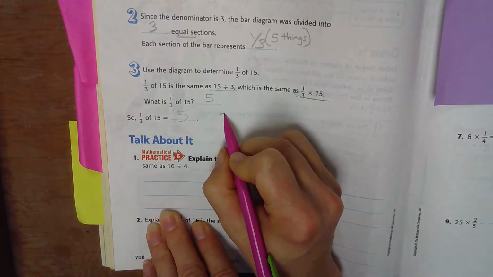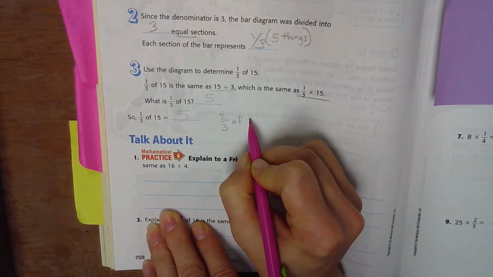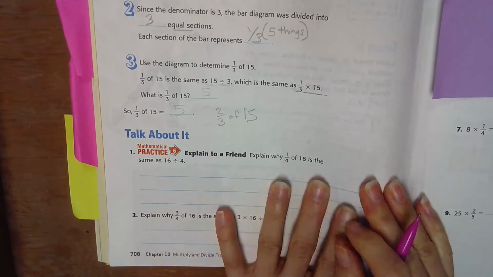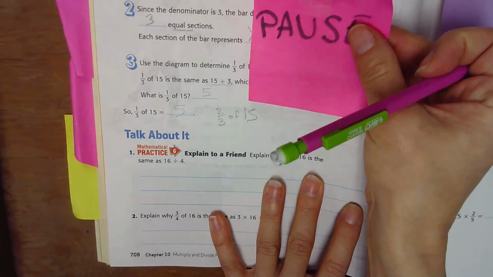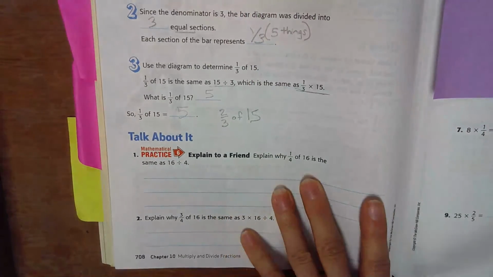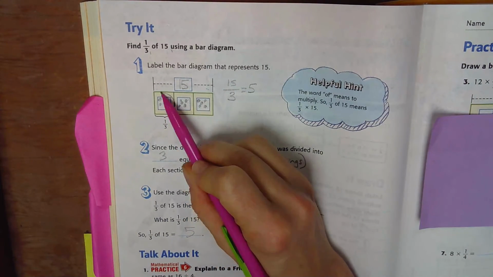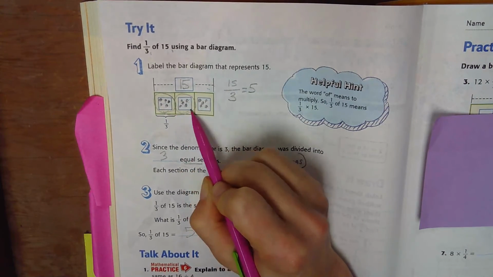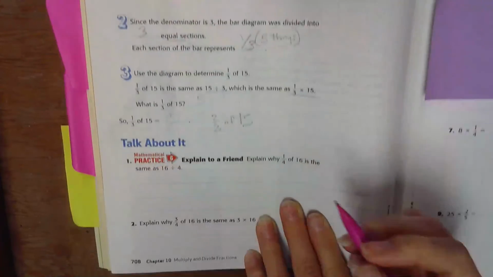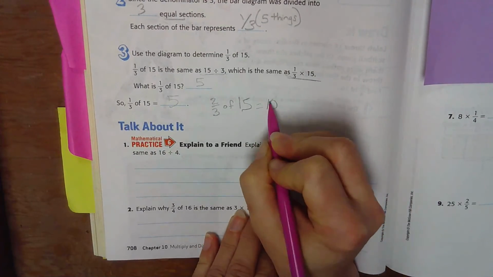What about 2/3 of 15? I want you to pause and see if you can figure it out. Well, to get 2/3, we still have our 15 divided into thirds, but we have those thirds 2 times. So we have 5 2 times, so that is 10.